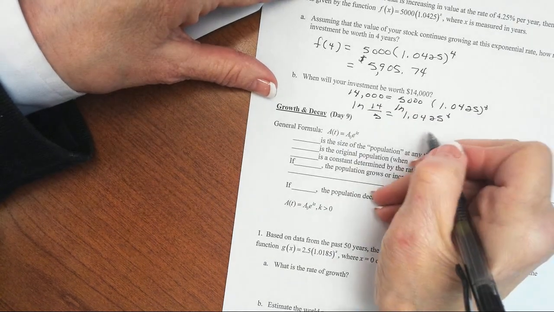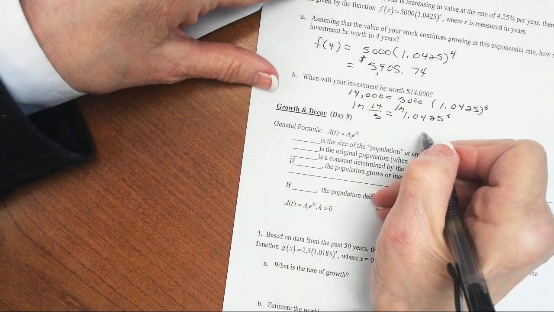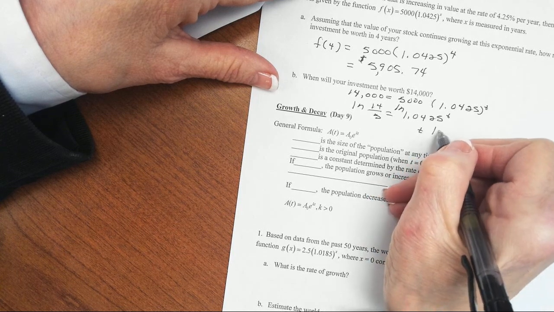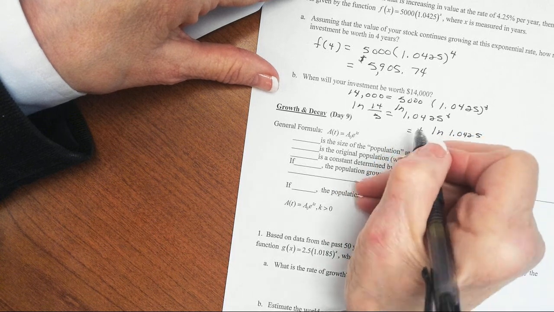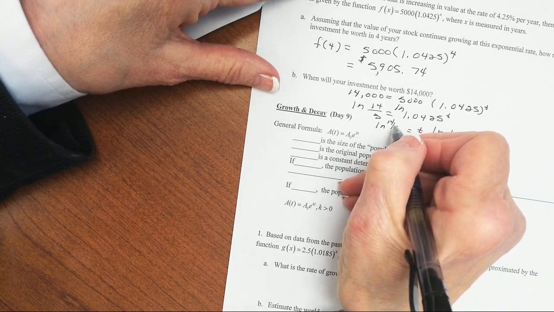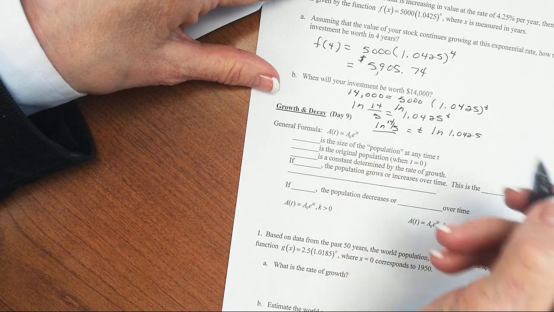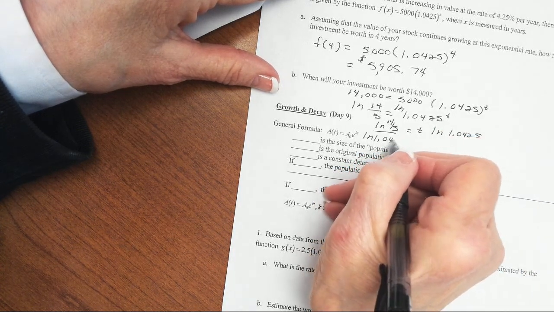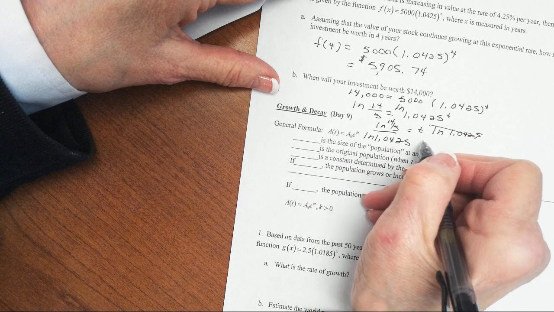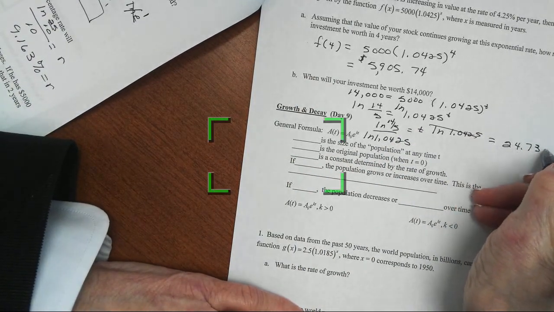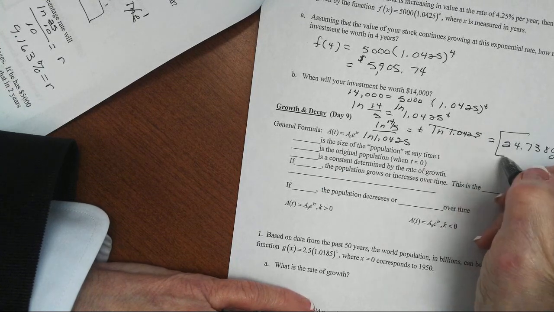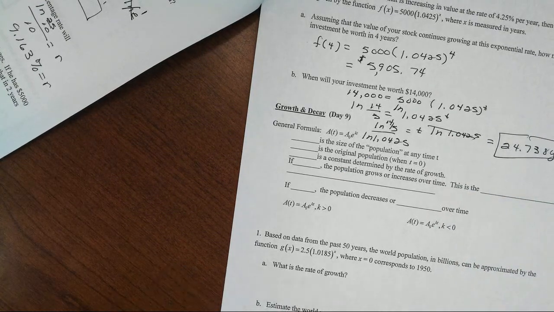So you end up with T times the ln of 1.0425, and that's the ln of 14/5. Divide both sides by the ln of 1.0425 to get T. And that will be 24.738 years. Okay, that's pretty short and a quick review of Algebra 2 compounding problems that you had.